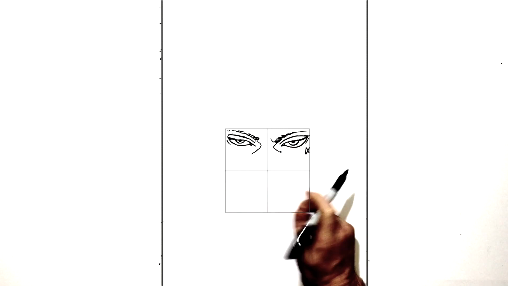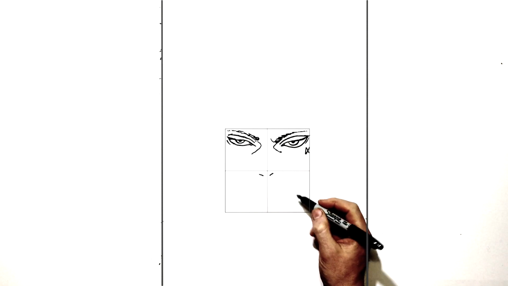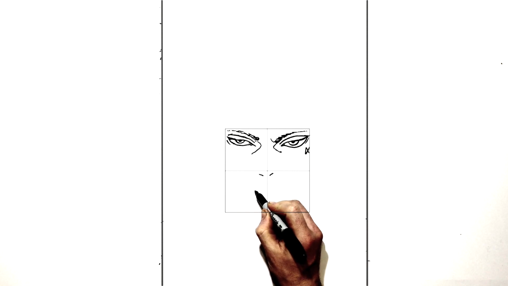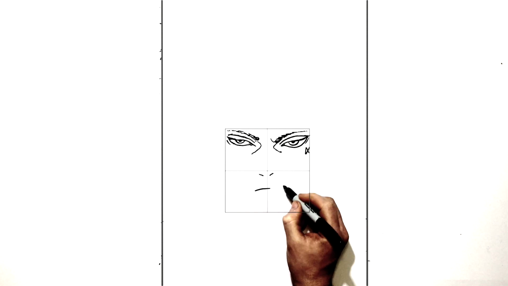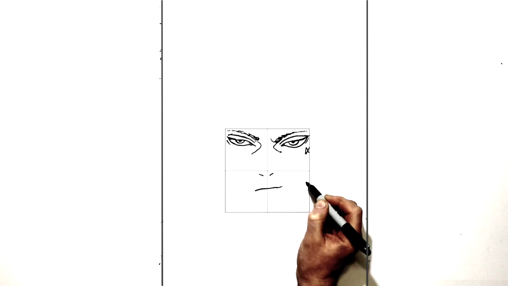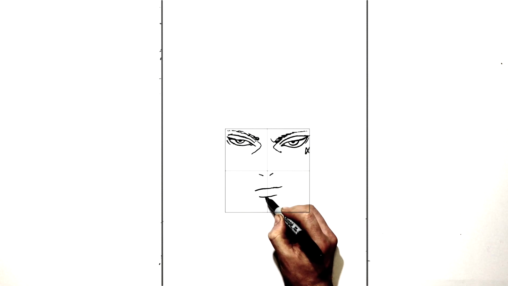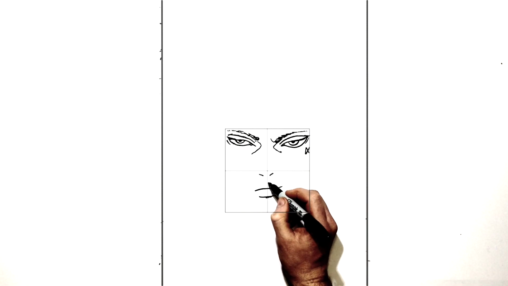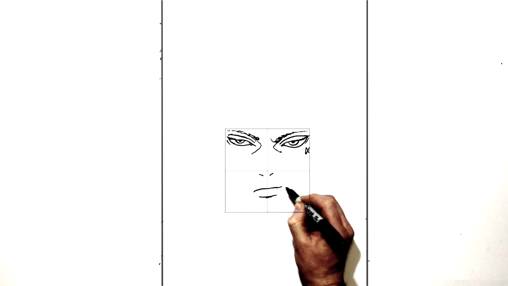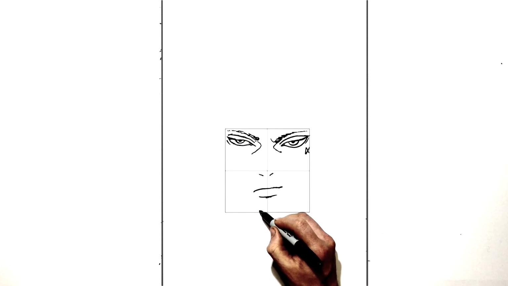Right, we'll come down, add nostrils, very easy. That's all it is for his nose. And then his mouth comes down from there. Just a slim line, like that. A line just to show his bottom lip, just there. And then his chin, just underneath there. So 1, 2, 3, 4 lines.